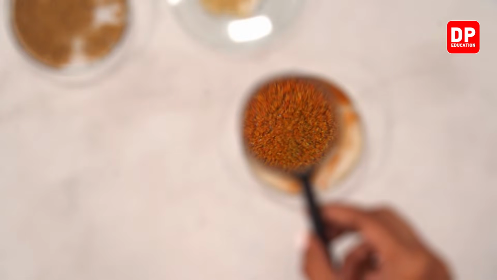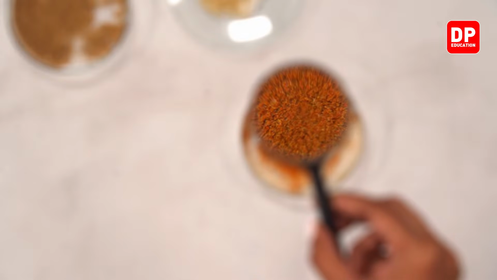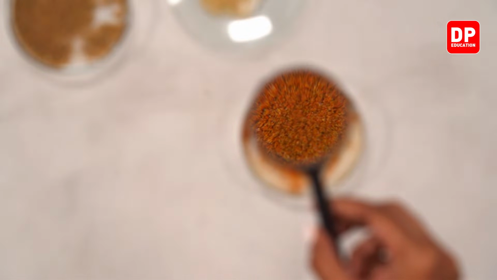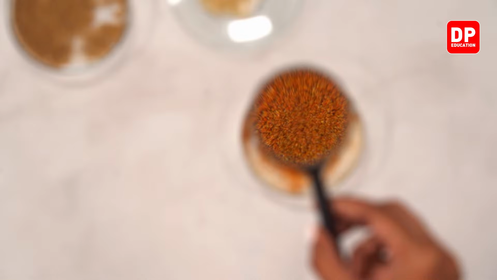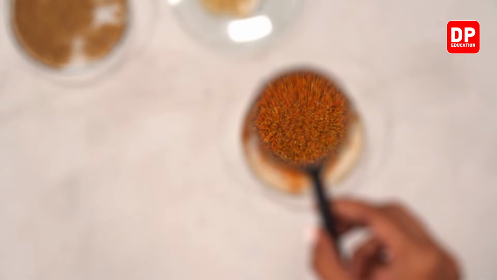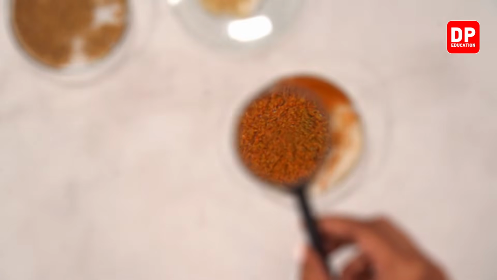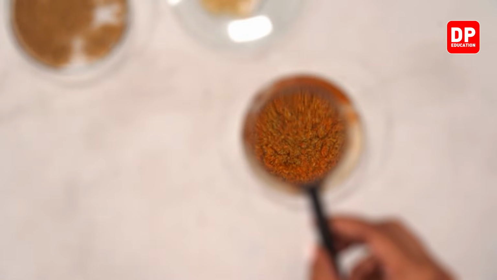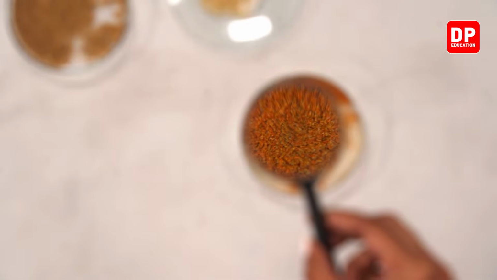That is chili powder. And if you observe very carefully, you can see light brown color powder is also there. That is the curry powder. And yellow color powder is also there. That is turmeric. And here and there you all can see white color. Okay, that is salt.